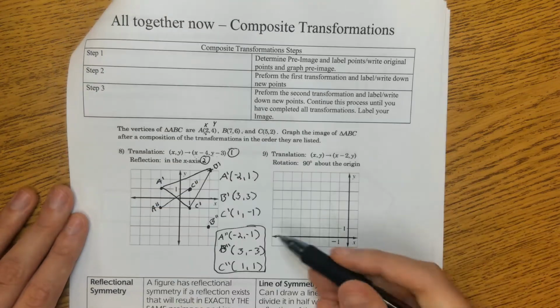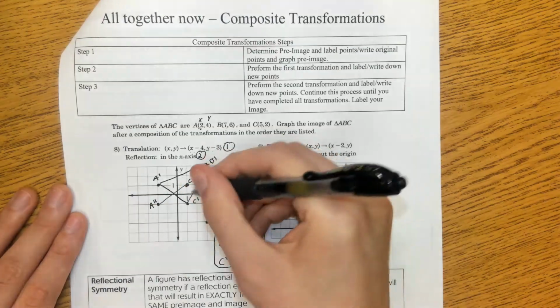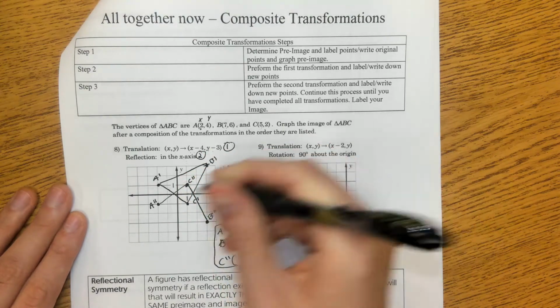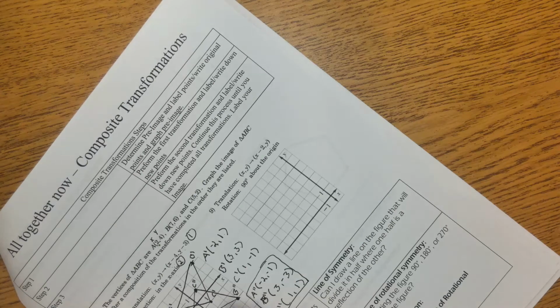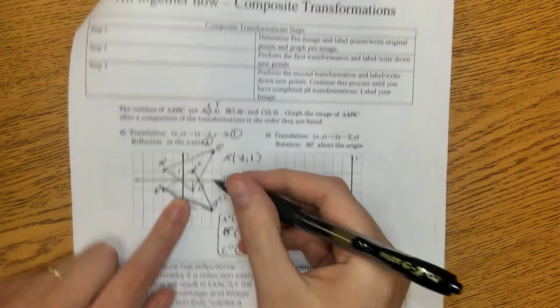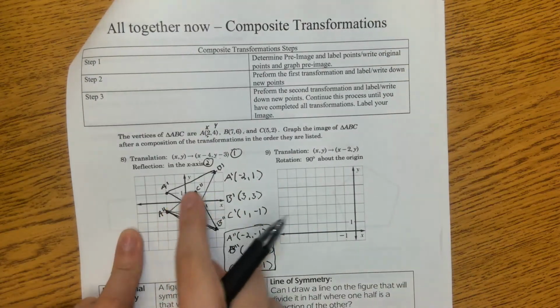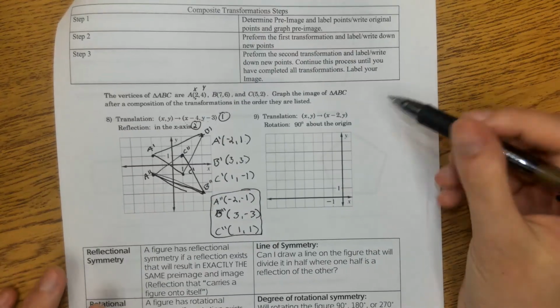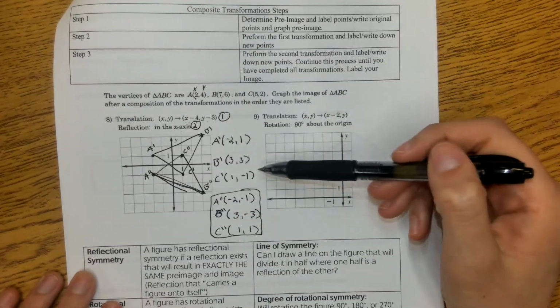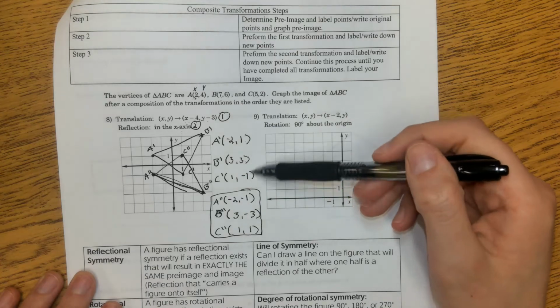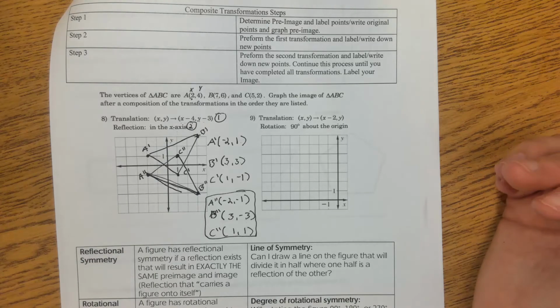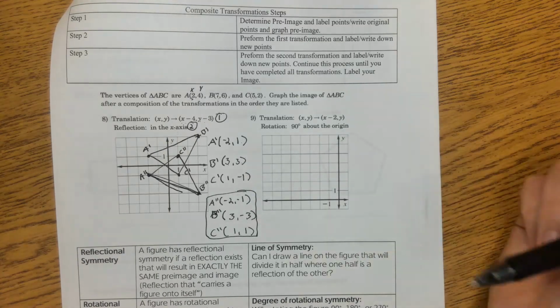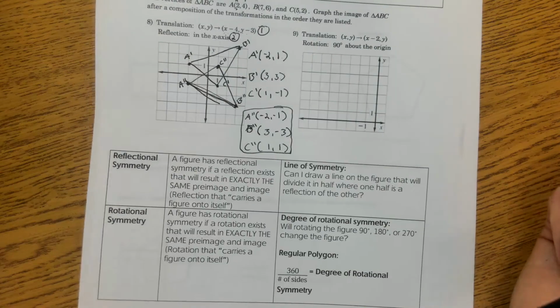And so you can either do it algebraically like we did right here, or you can do it graphically, whatever floats your boat. Oh, wow. Okay, sorry about my lines. It's awful. Okay, but this is our final image right here with the double primes, this triangle. The main thing with this is just to make sure you're doing it in order and you're writing down your coordinates. Writing down the coordinates helps so much with composite transformations because it gets to be a lot of numbers in your head or on the page.